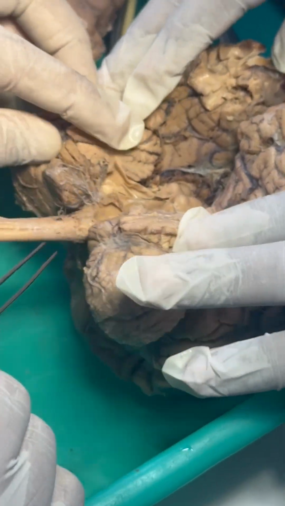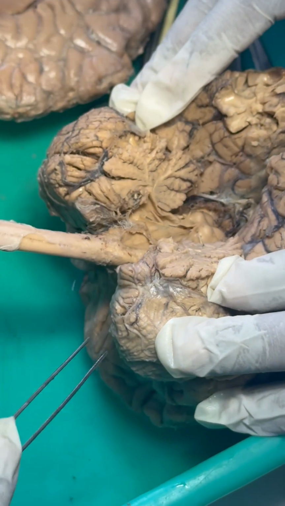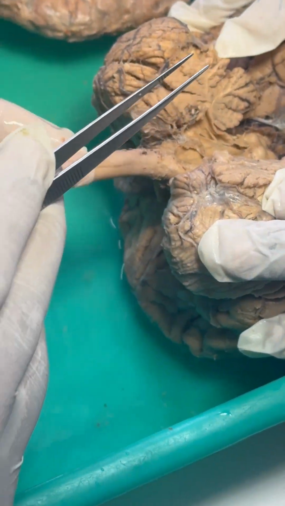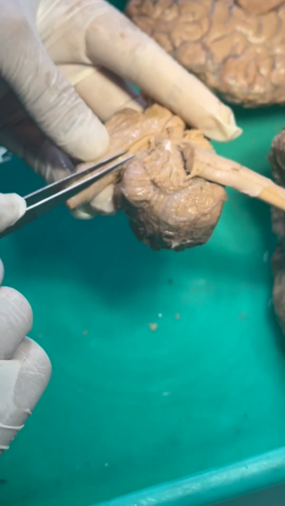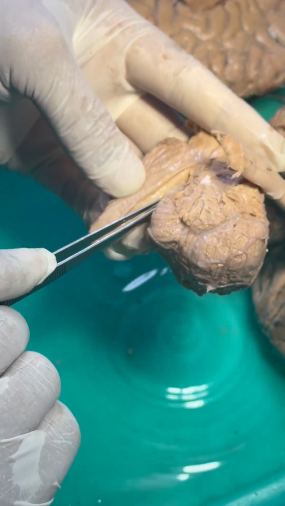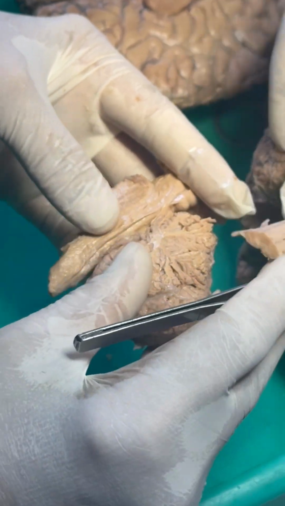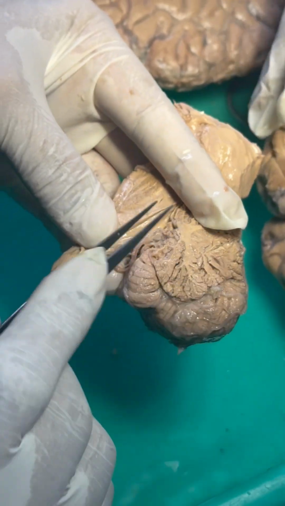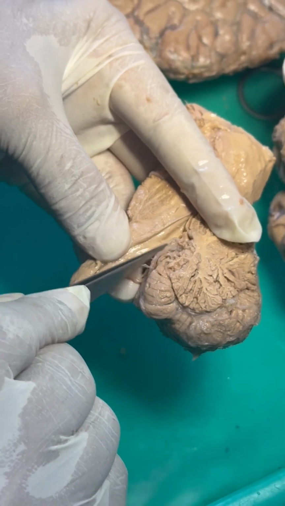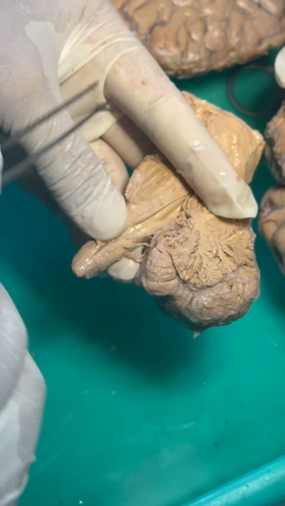Now, the thing that I've not shown you so far is this region. This is the superior medullary velum, the part which is located inferiorly. Now, this part is actually made up of two things.